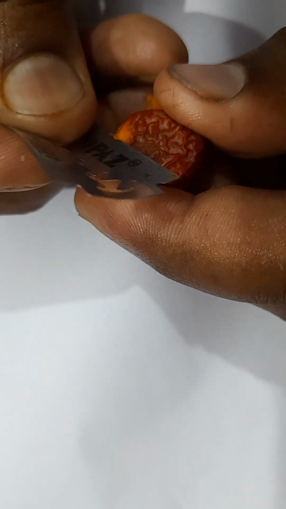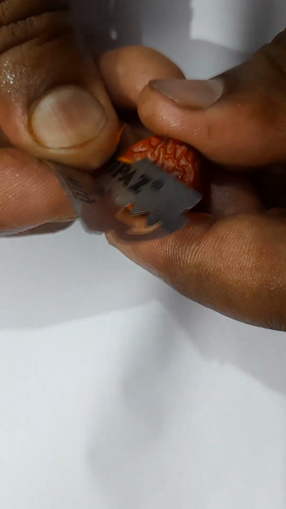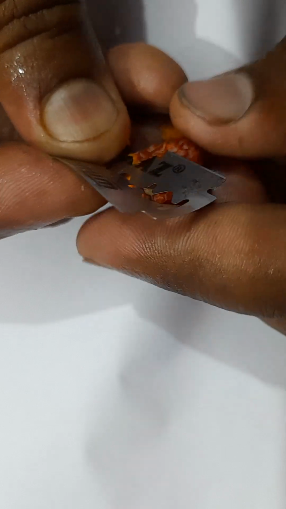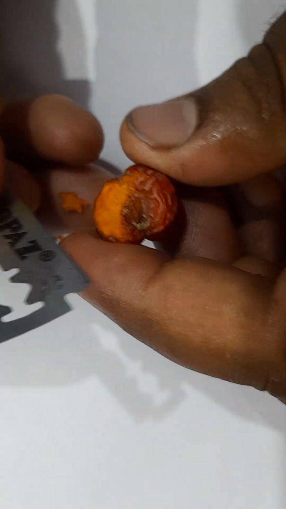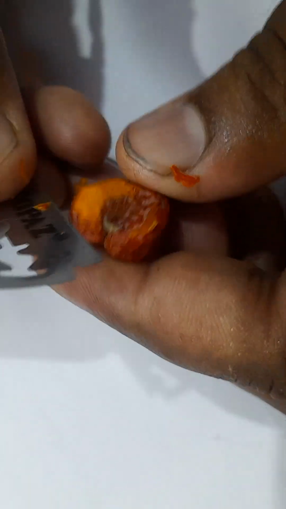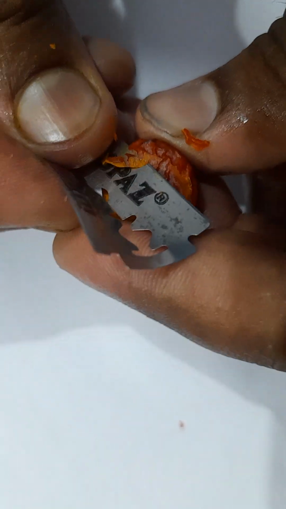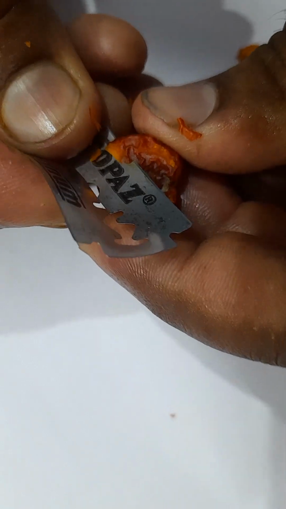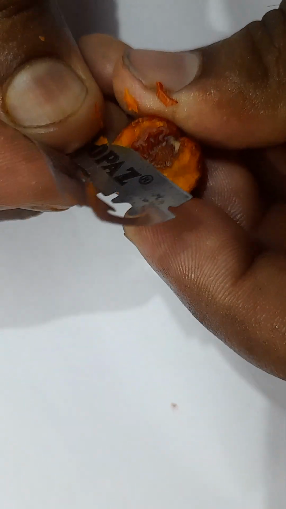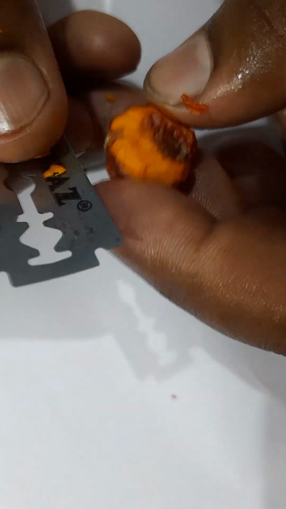If you cut this, you see it is fleshy, right? You can see this, can you see this? This fleshy and some orangish color like things are coming out. If you cut this, it's very fleshy, right? This is the fleshy region. Can you see this? This is the fleshy part.